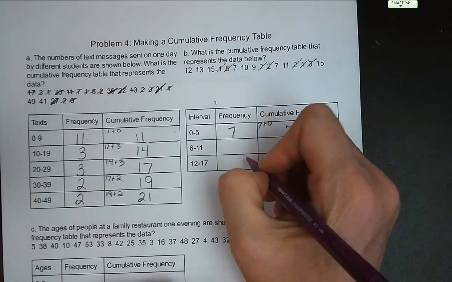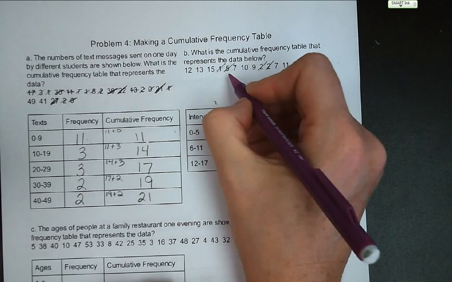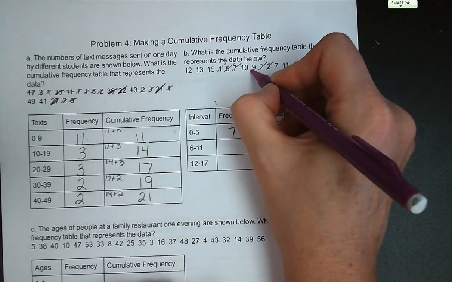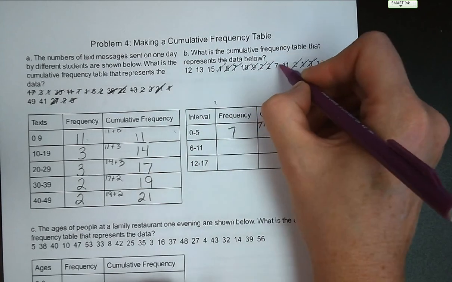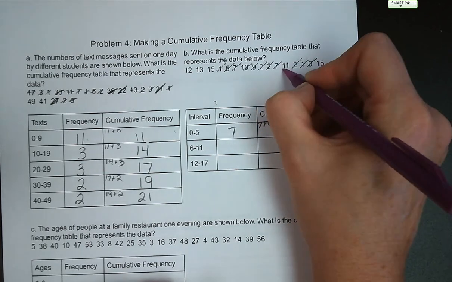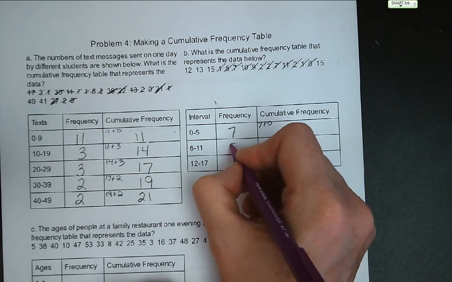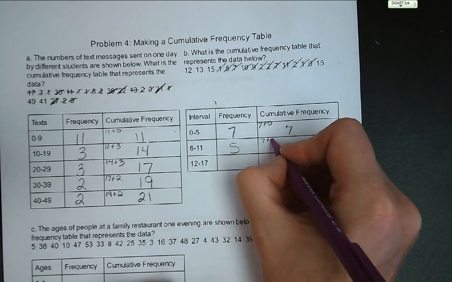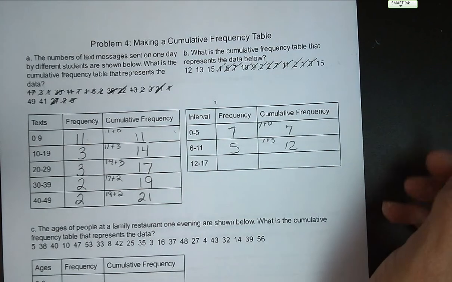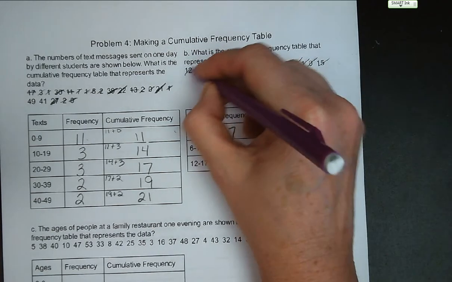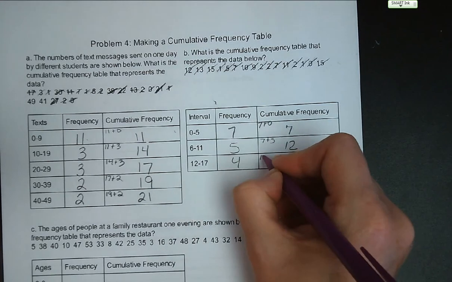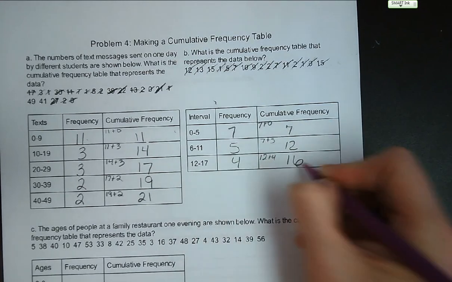All right. 6 to 11. 2, 3, 5. 5 data points there. 7 plus 5 is 12. 12 to 17. 1, 2, 3, 4. 12 plus 4 is 16.